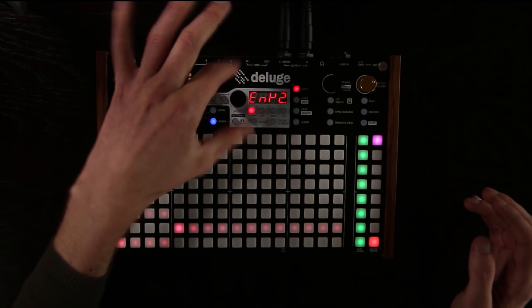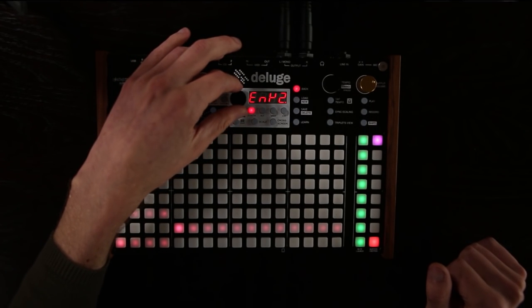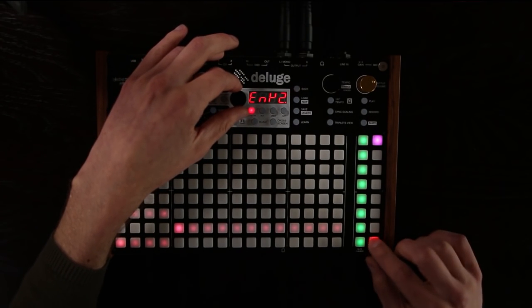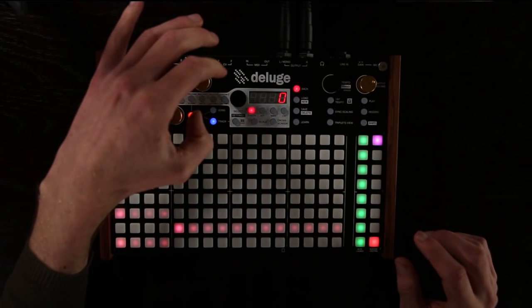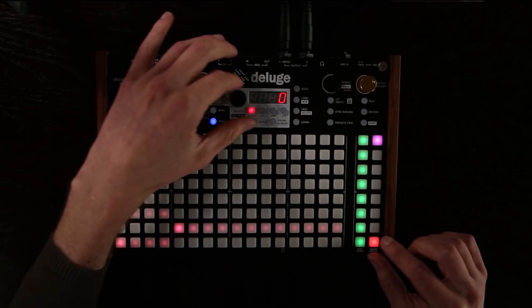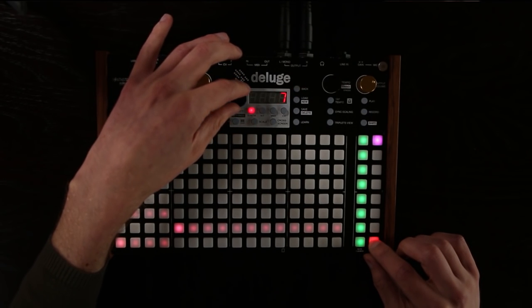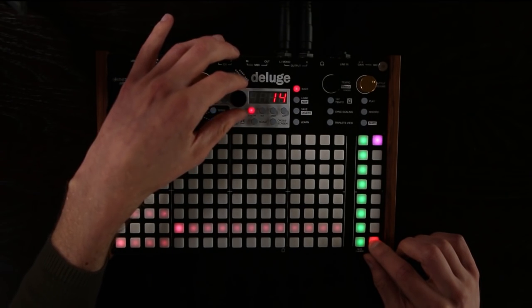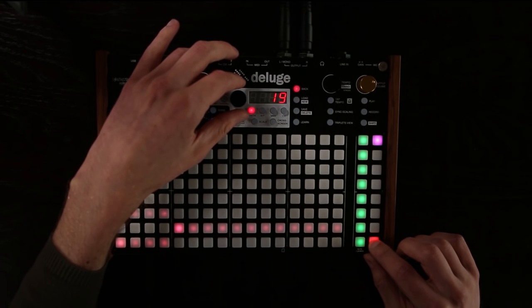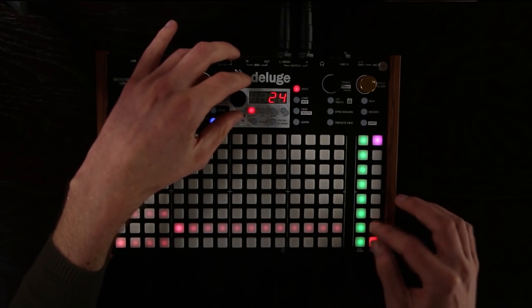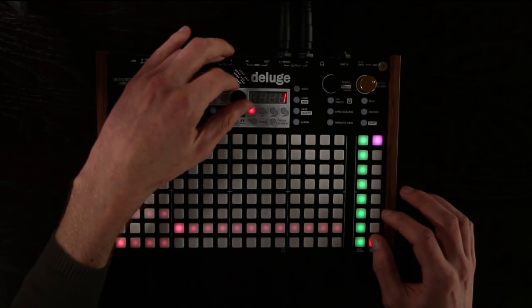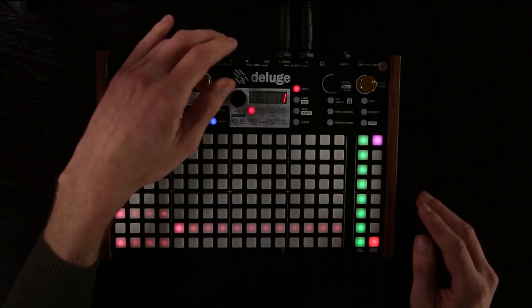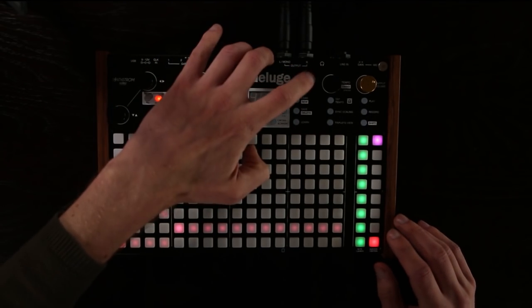We can have multiple modulation sources affecting a parameter at the same time. So as well as envelope 2, we could also say have LFO 1 going to the low pass filter frequency. I think I set it to a saw wave before, which probably actually isn't ideal for an LFO. That's kind of an interesting sound.